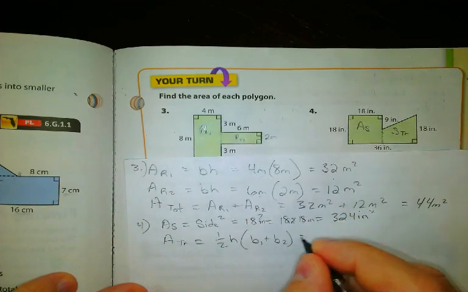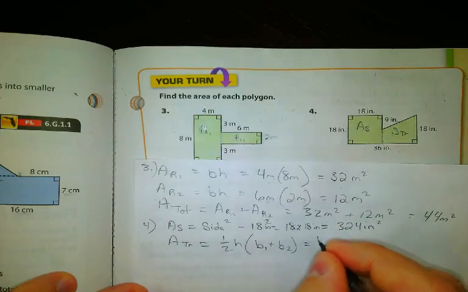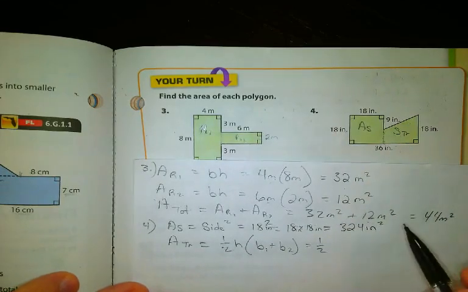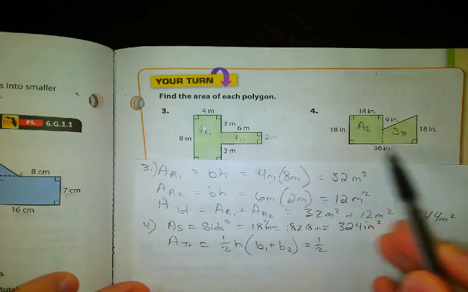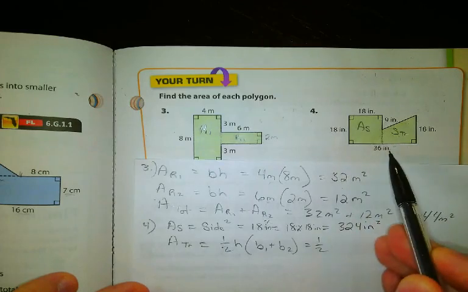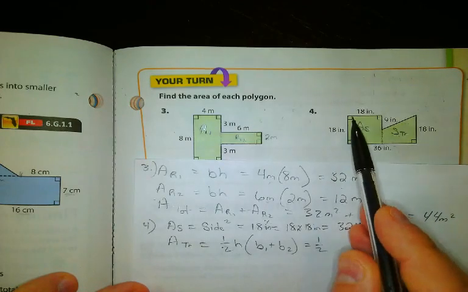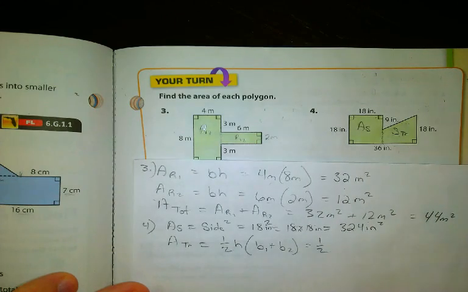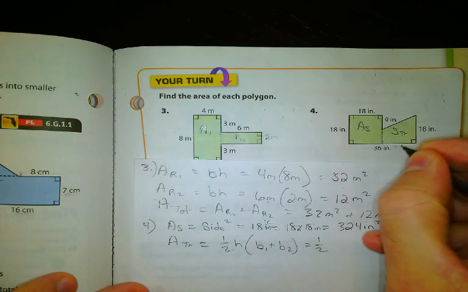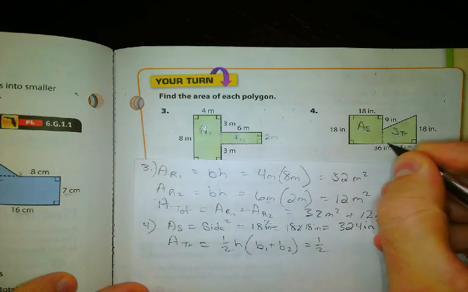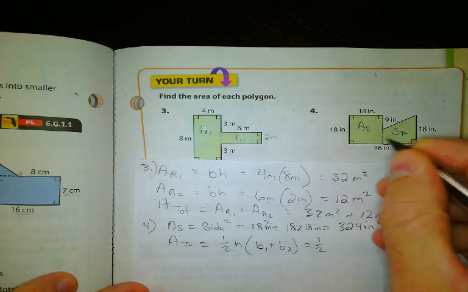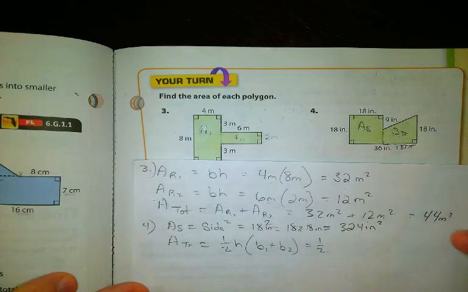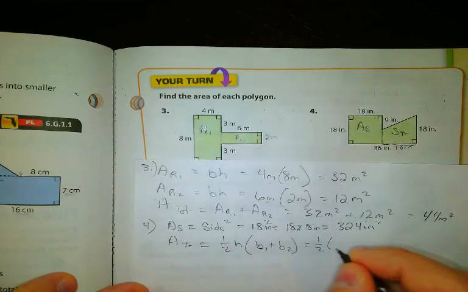So with that, we got 1/2, what's my height? It looks like this whole thing is 36 inches. And we have 18 for this square. So 18 and 18 is 36. So it looks like this part right here is going to be 18 inches from where we start the top of our trapezoid to our bottom. So 18 inches for our height.